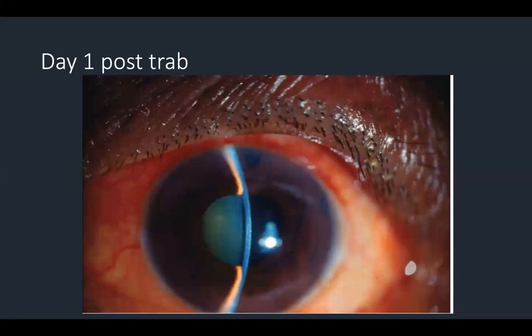What's the striking feature you can see first? Shallow AC. Excellent. I would like to check the bleb, if there is a leaking bleb or an over-filtering bleb. I have to check the fundus exam. If there is no view, I have to do a B-scan. What to look for? Look for choroidals, and rule out aqueous misdirection, pupillary block, or suprachoroidal hemorrhage.